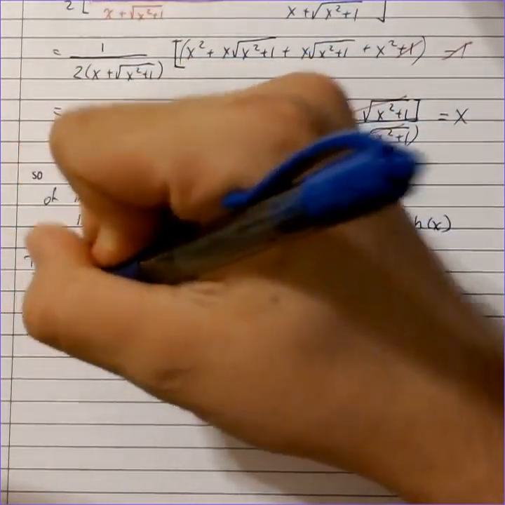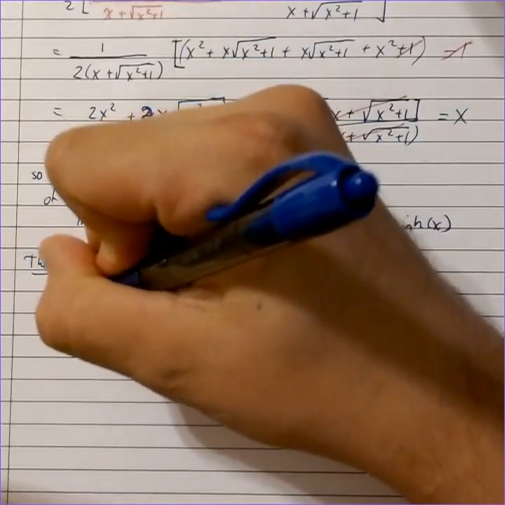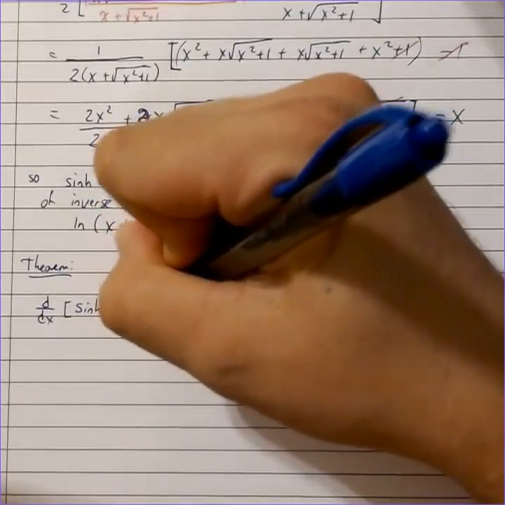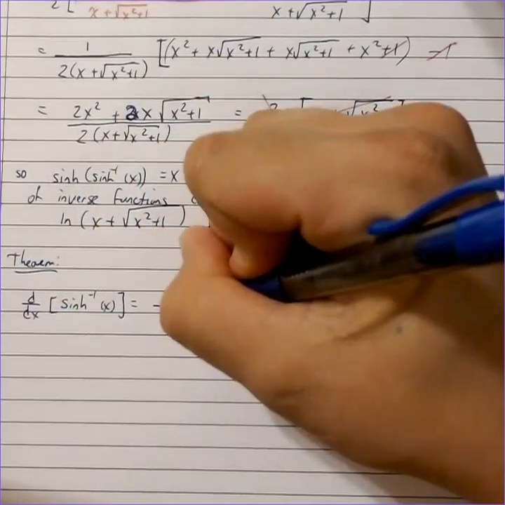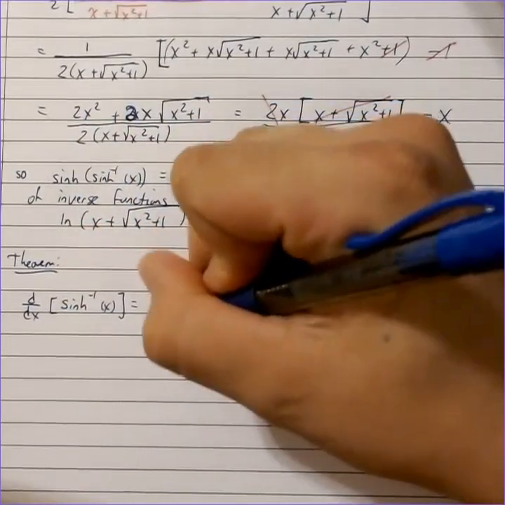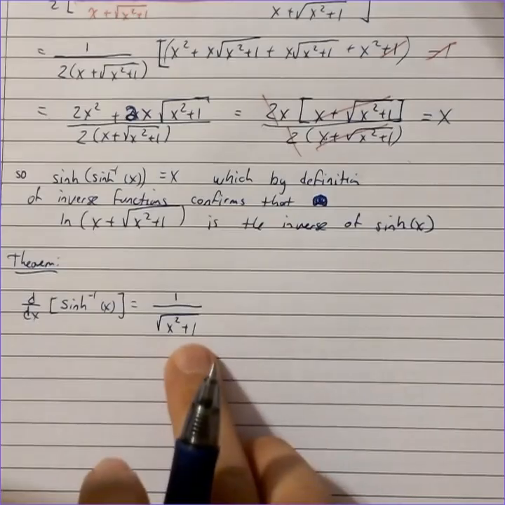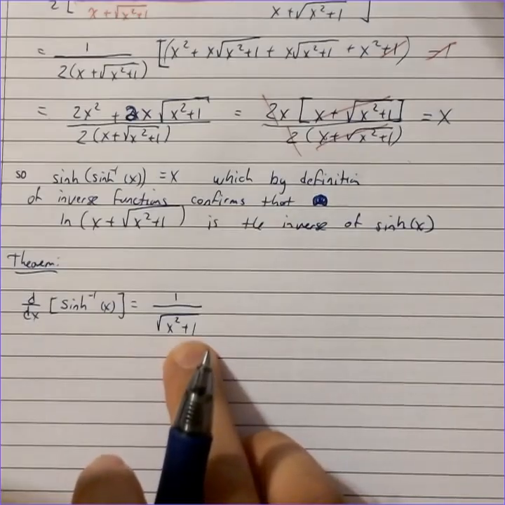The derivative with respect to x of the inverse sinh of x is equal to 1 over the square root of x squared plus 1. Notice another similarity with the trigonometric functions.